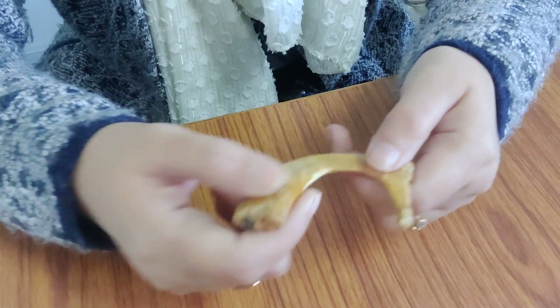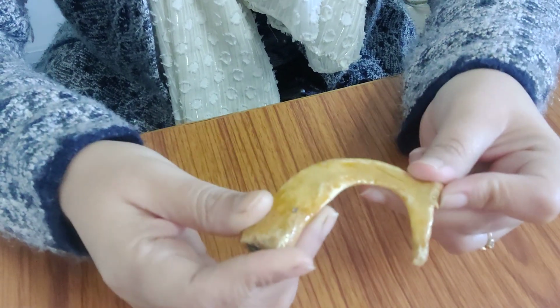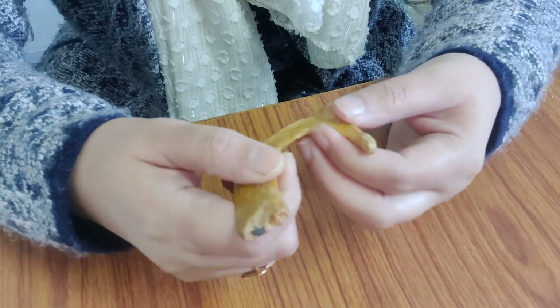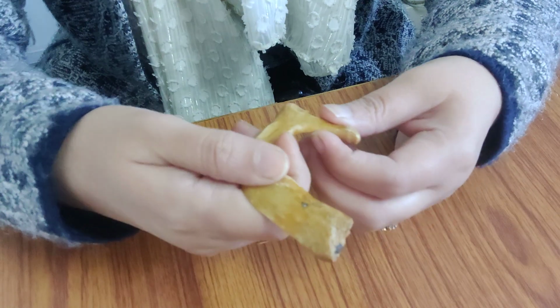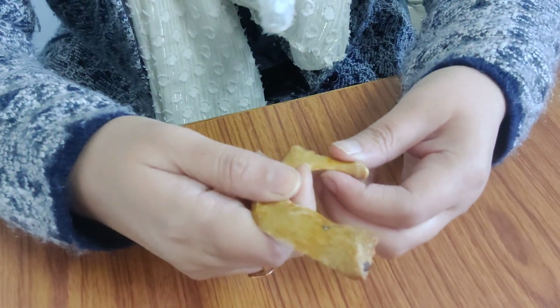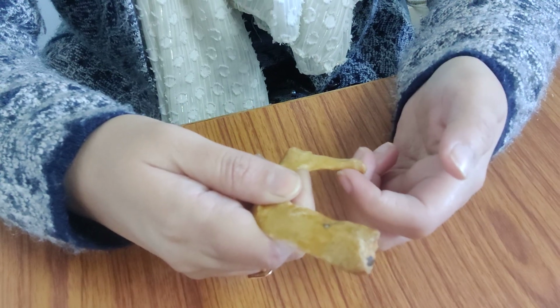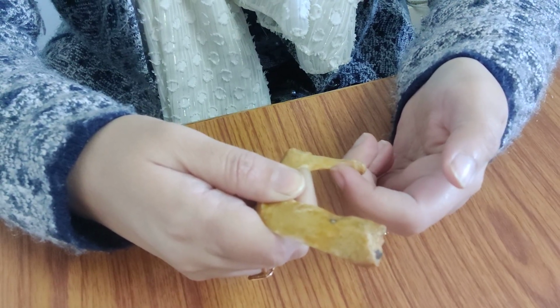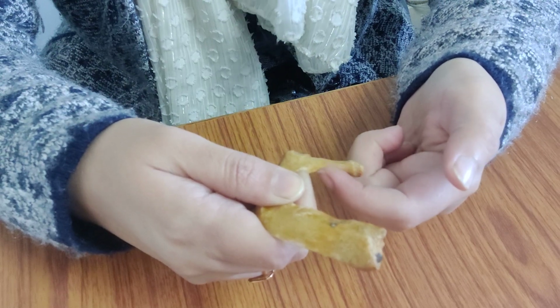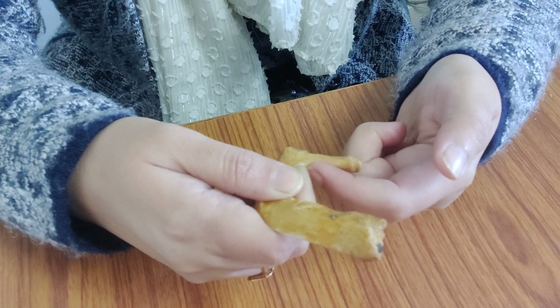Okay. Now coming to the attachments and relations of the first rib. First of all, let's discuss the relations of the neck. The neck is related anteriorly, from medial to lateral, to the sympathetic chain, posterior intercostal vein, superior intercostal artery and the first thoracic nerve.